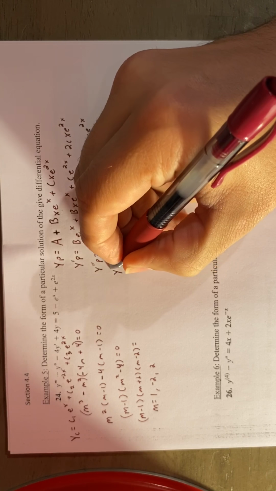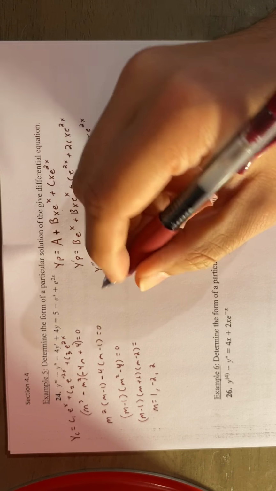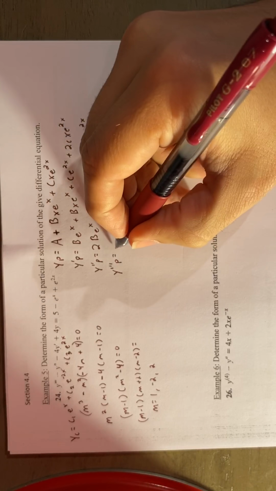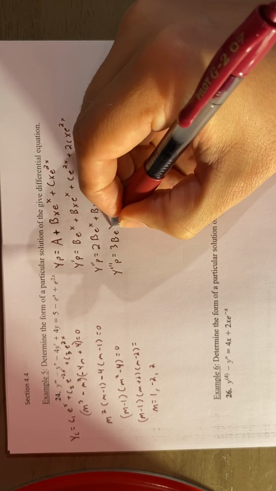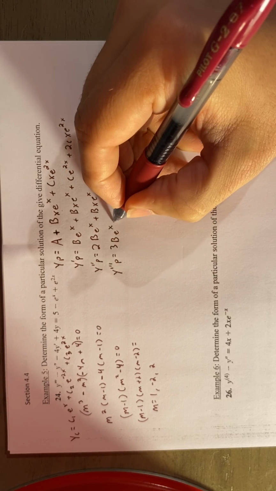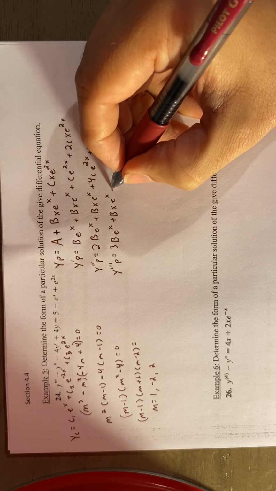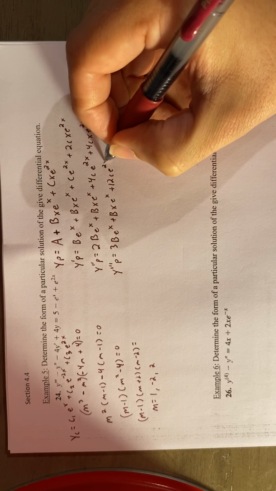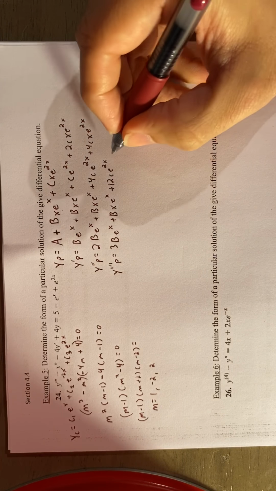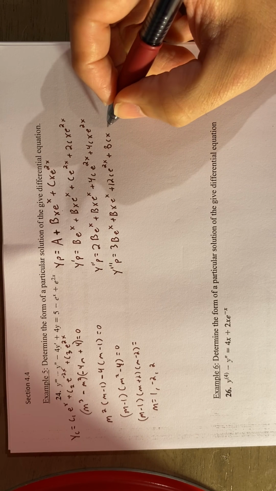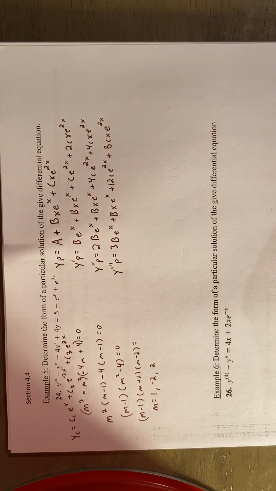And then doing y triple prime, so I have to do triple prime because the differential equation is of the third order. I'm going to get 3b e to the x plus bx e to the x plus 12c e to the 2x plus 8cx e to the 2x.